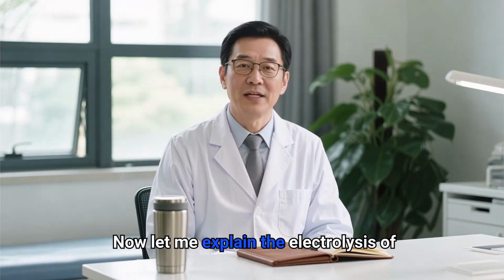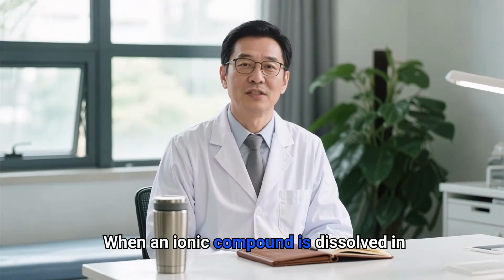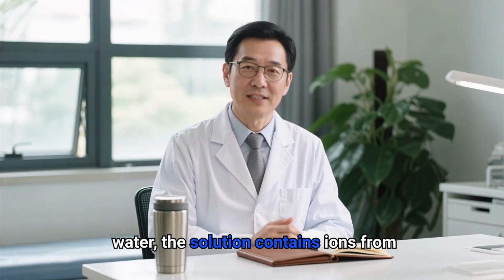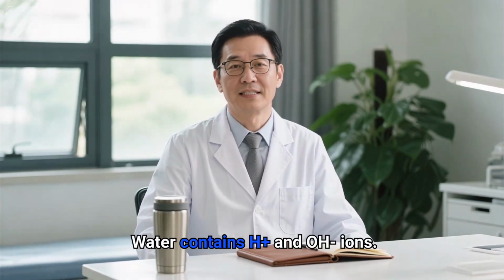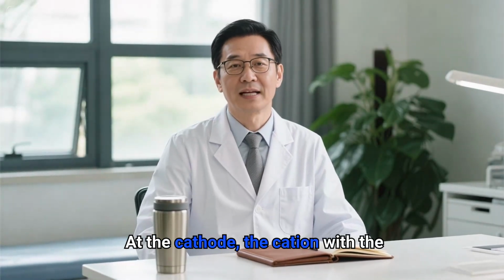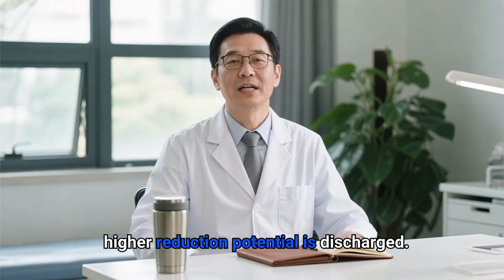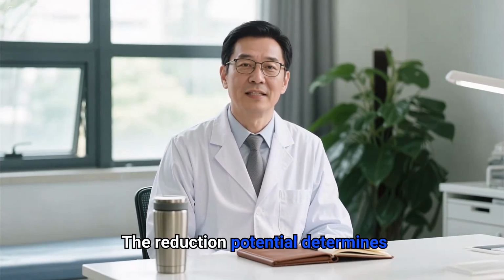Now let me explain the electrolysis of aqueous solutions. When an ionic compound is dissolved in water, the solution contains ions from the compound and ions from water. Water contains H+ and OH- ions. At the cathode, the cation with the higher reduction potential is discharged. The reduction potential determines which ion is reduced.